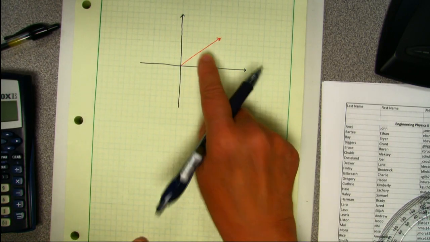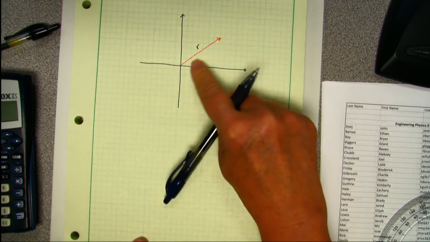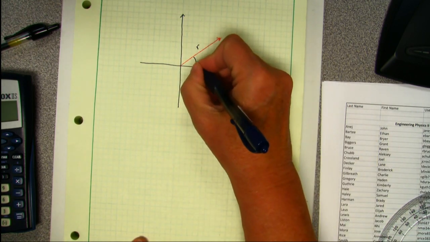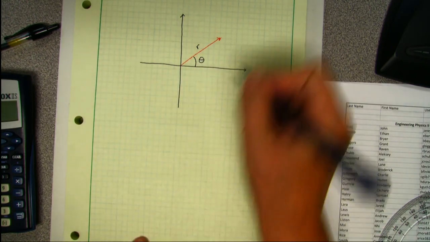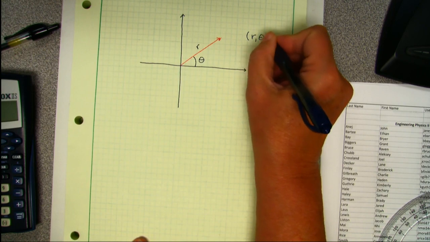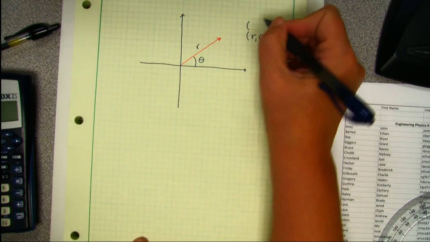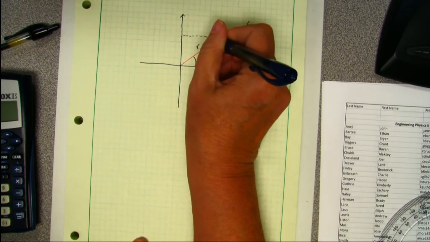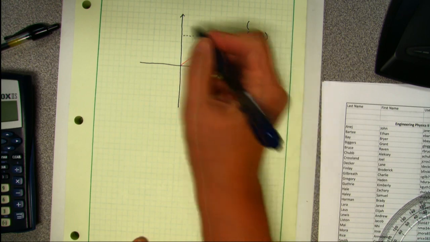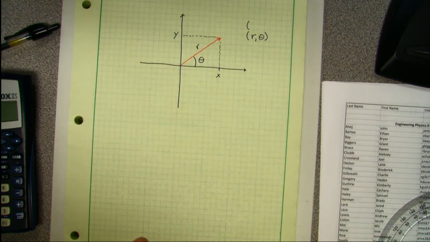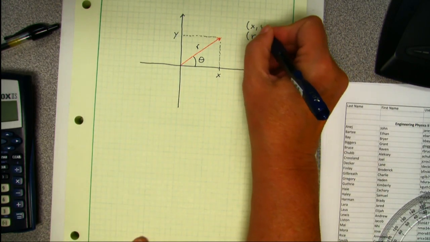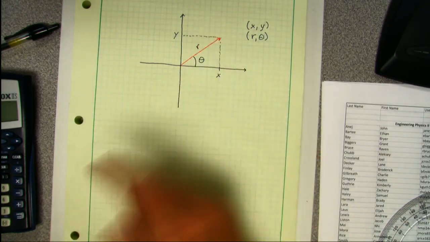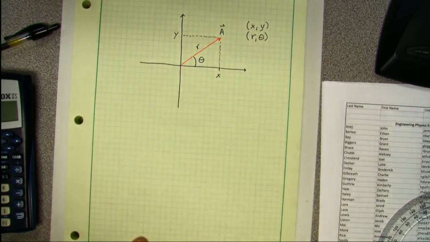I can represent my vector this way. My vector can be represented with an R to give me my magnitude and my angle. So I can represent this as an R theta. I can represent this as, we're going to go ahead and give ourselves some information here. This is our X and this is our Y. We can represent it as our X and Y. I can also write this vector, we're going to give it a name, and that's usually how we're going to represent our vector in our vector notation. We put a little arrow over the gizmo.